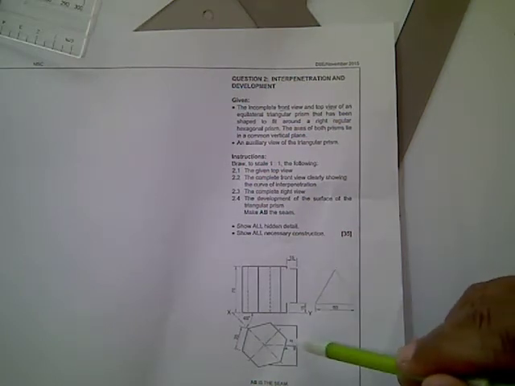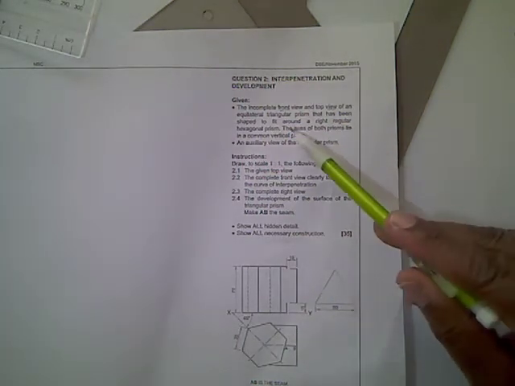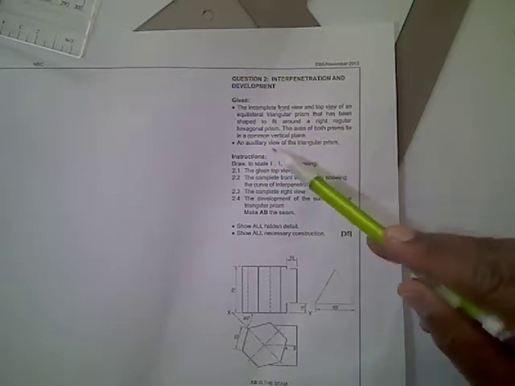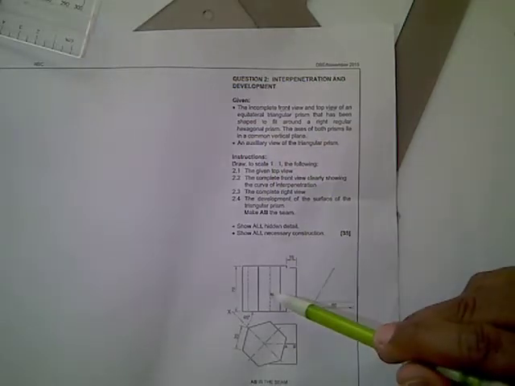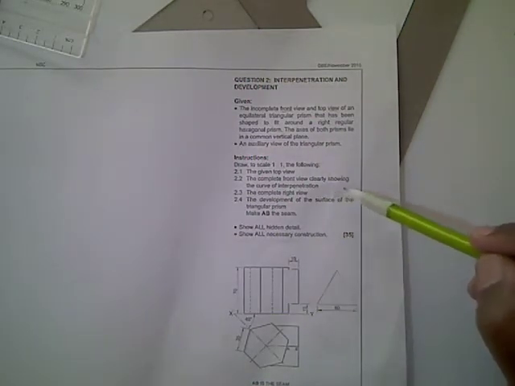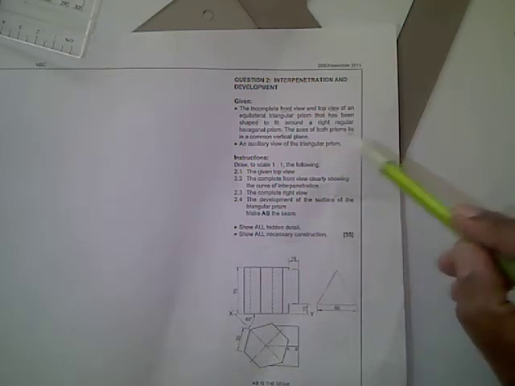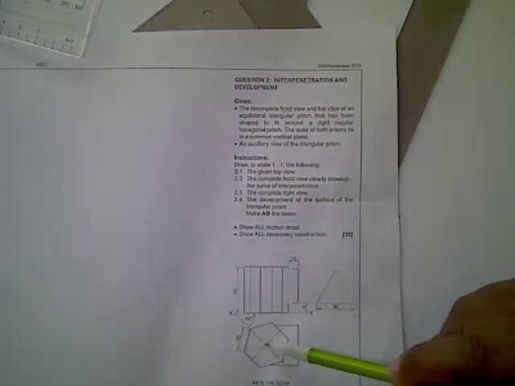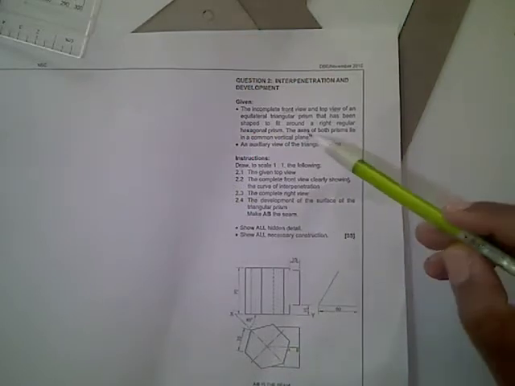Three sides are equal, and it has been shaped to fit around a right regular hexagonal prism. This is a hexagon. This is a hexagonal prism. The top and the base are the same shape. The axes of both prisms lie in a common vertical plane. They both combine here. Axis.